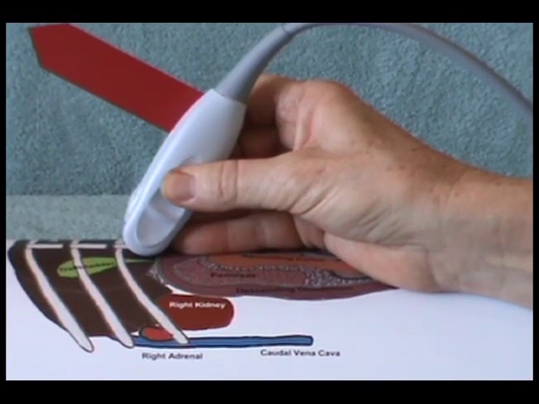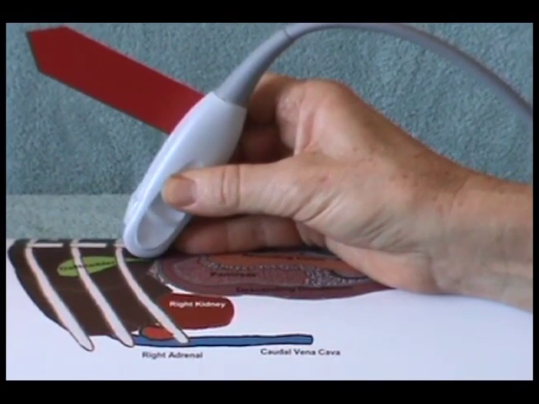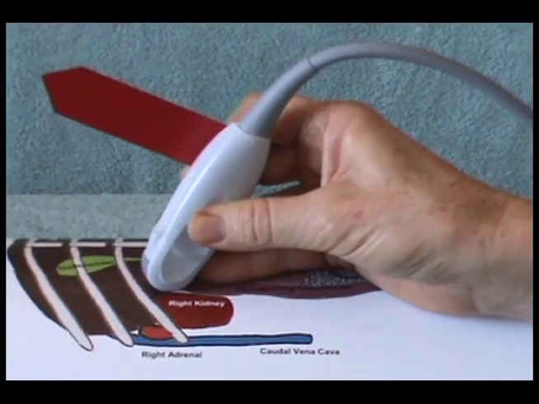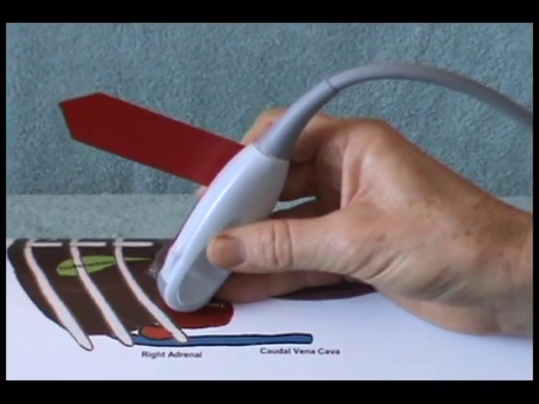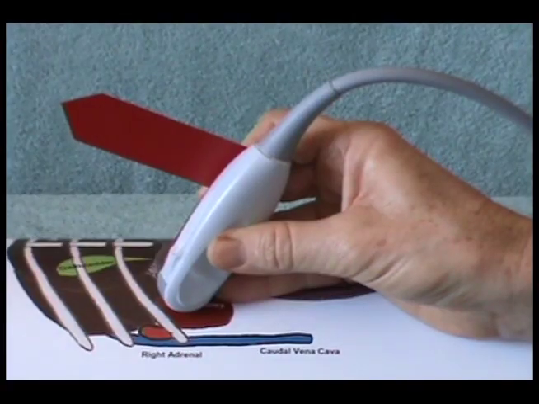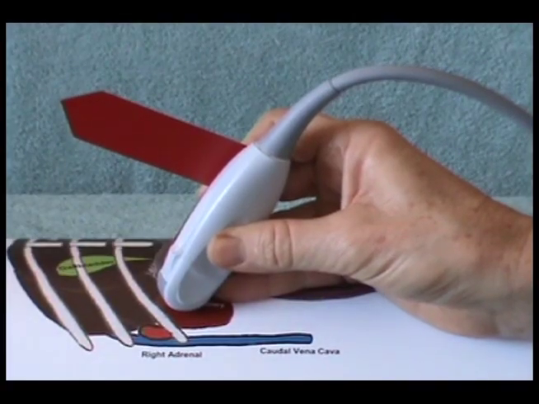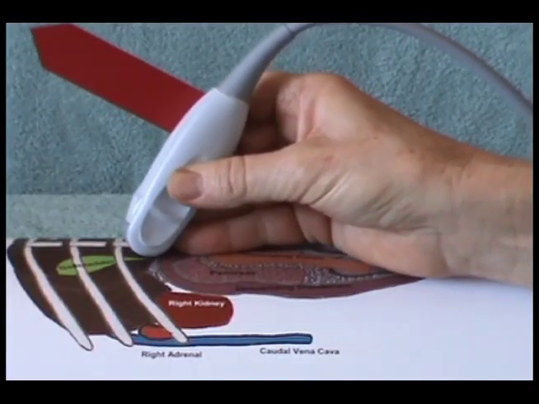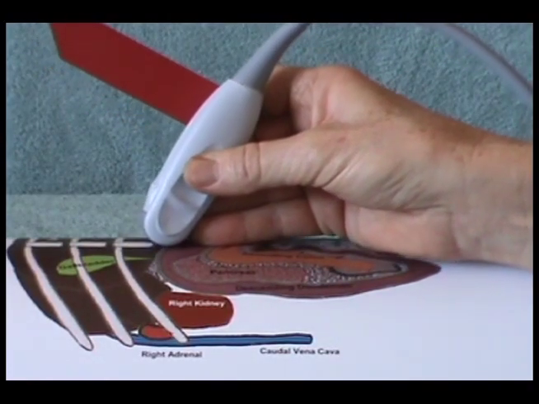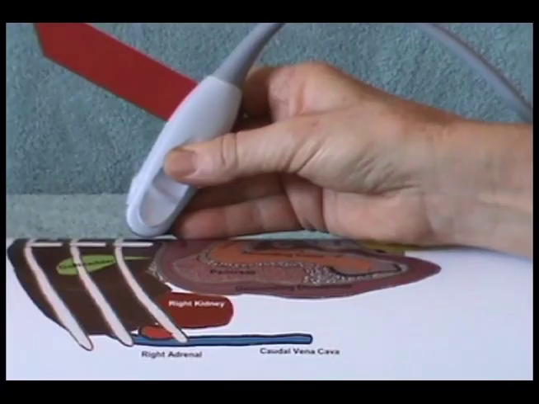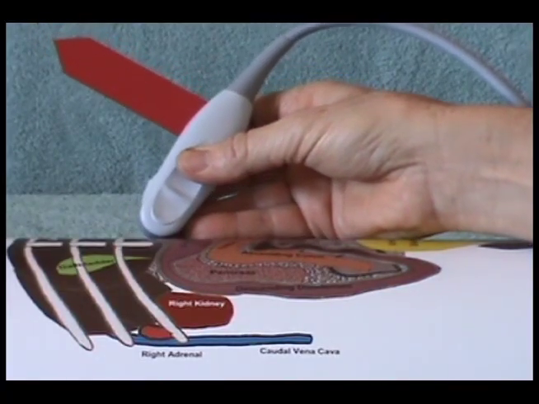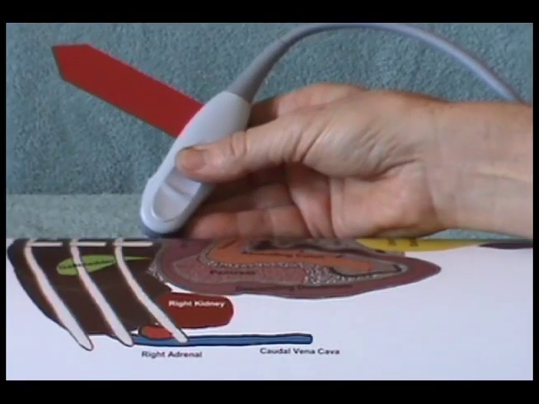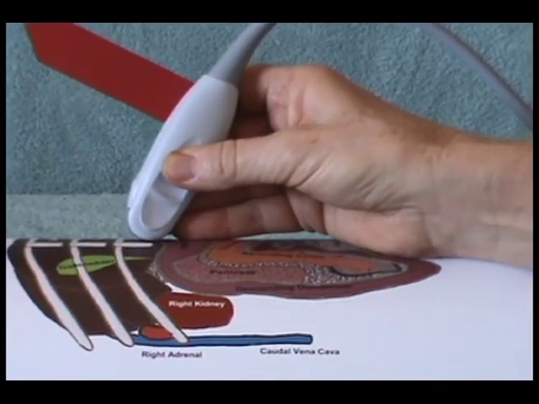Fan or slide the transducer along the last rib to the patient's right side till all of the right liver has been seen. Then reverse directions and fan or slide slowly to the patient's left till all of the left liver has been seen. Return the transducer to the patient's left side of the xiphoid.